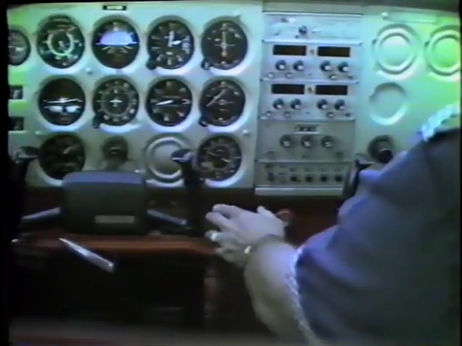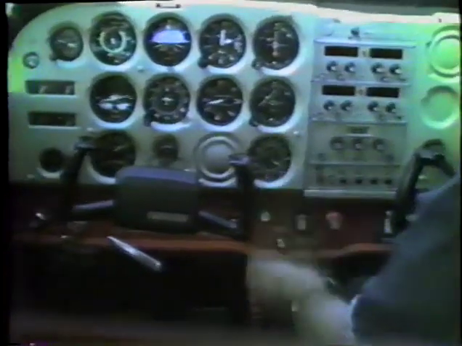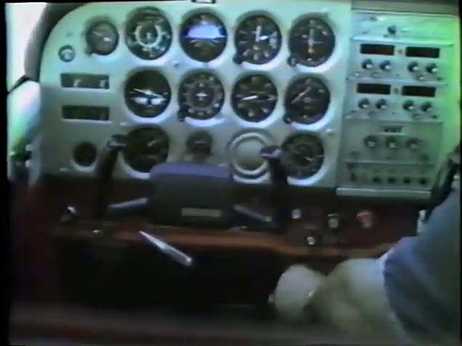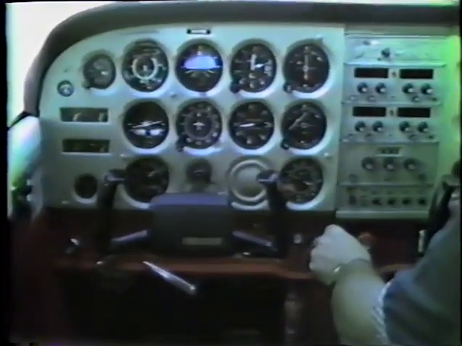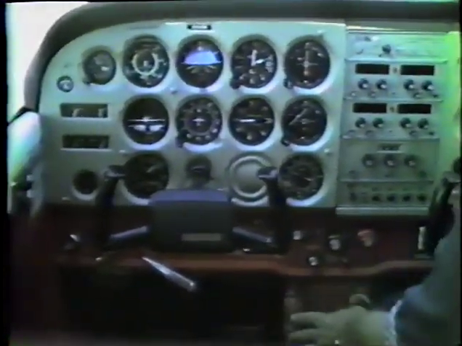As soon as you relieve the back pressure on the elevator and start the recovery, it's important to add full power. After you have completely recovered, assume straight and level flight. Adjust the power to cruise and retrim the aircraft in order to maintain altitude.